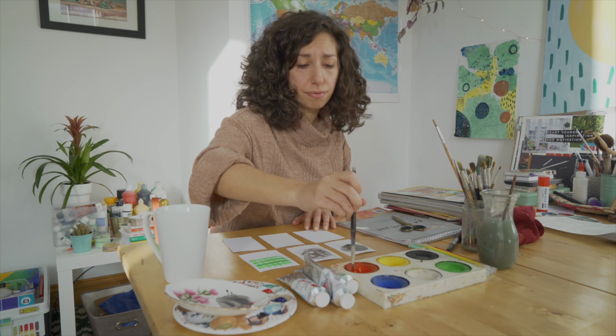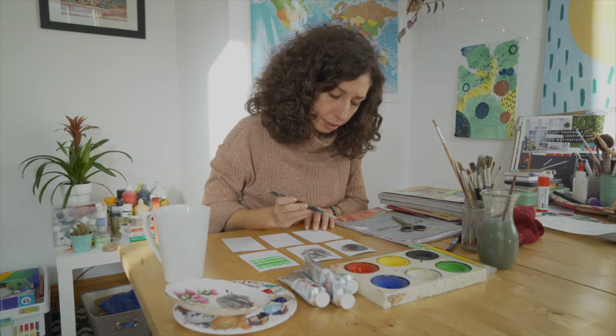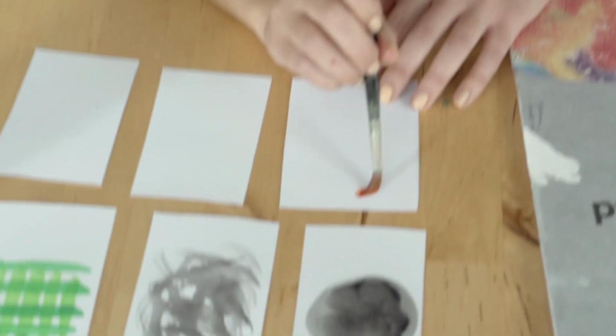Or you could choose love, any kind of representation that you want.